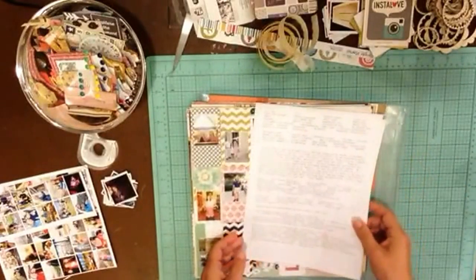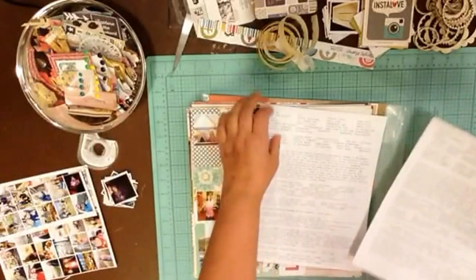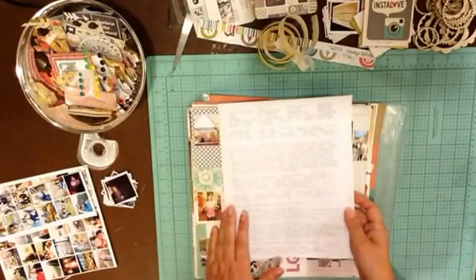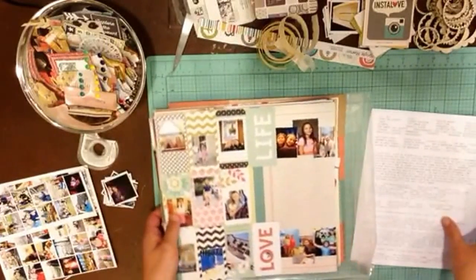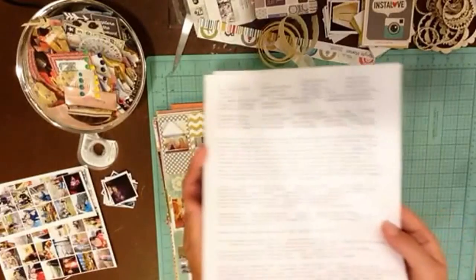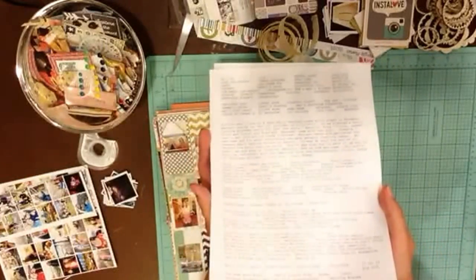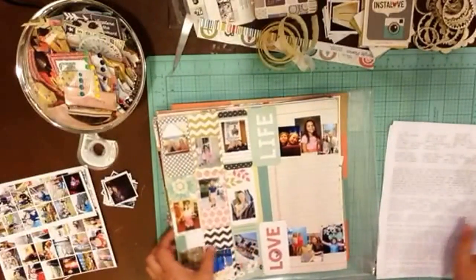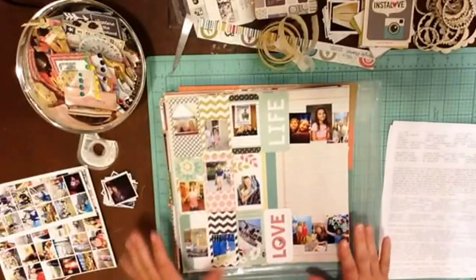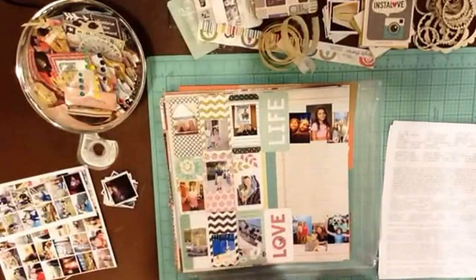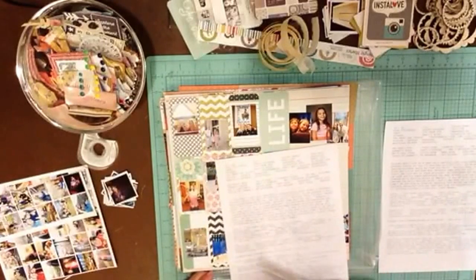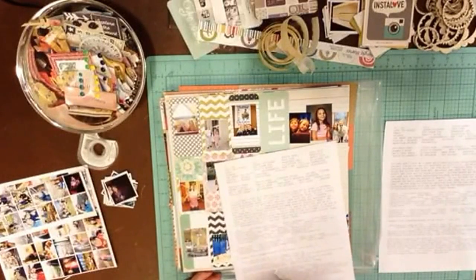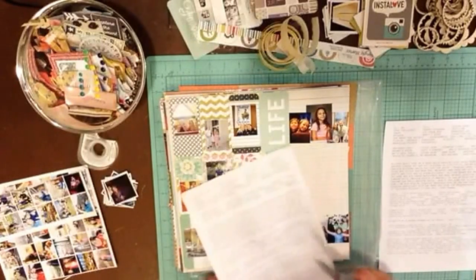Today I was at work, and I brought in this stack of layouts, and then I typed up on the computer all of the little journaling bits. What I plan to do is cut these up, and let's see if we can find this one. Okay, this is right here.